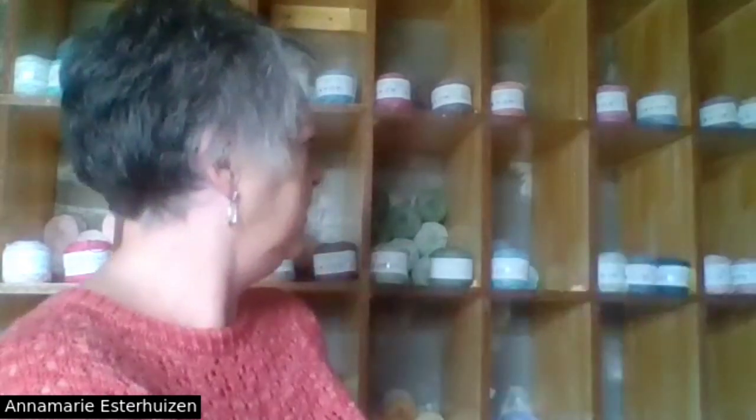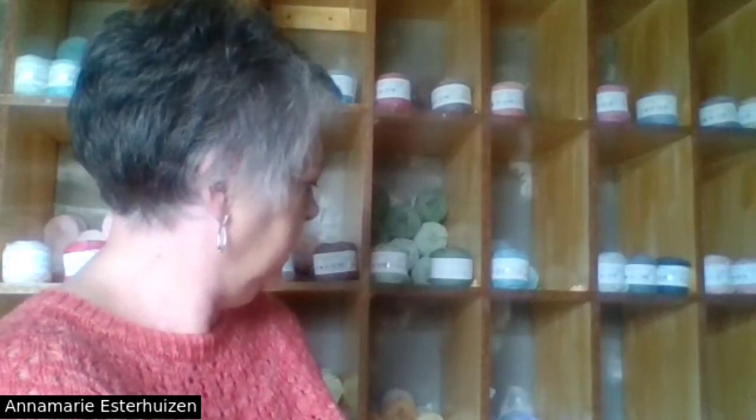But then I also have three in a range, like Chopin. You have light Chopin, Chopin, and dark Chopin. So it's the same colors. So you can make a gradient from it. Yes, you can do that. Basically all of my colors have at least two different shades.